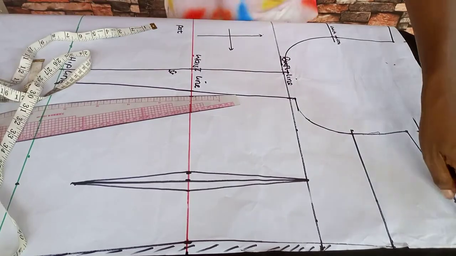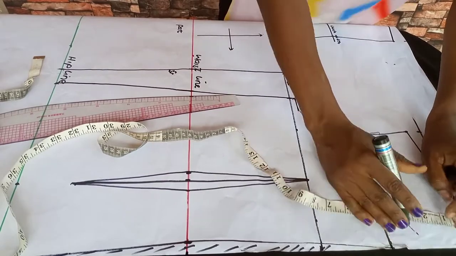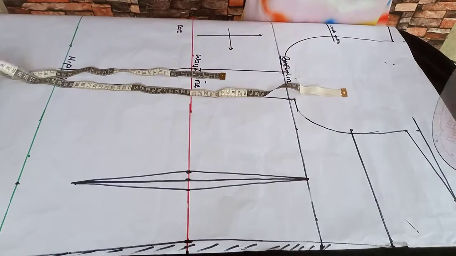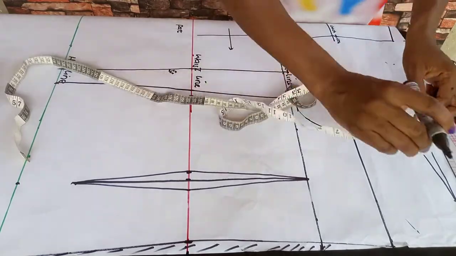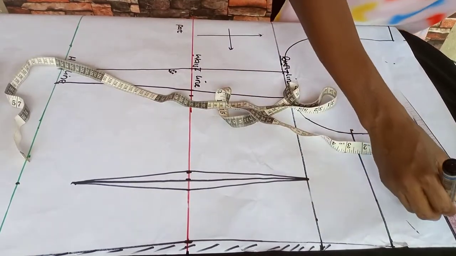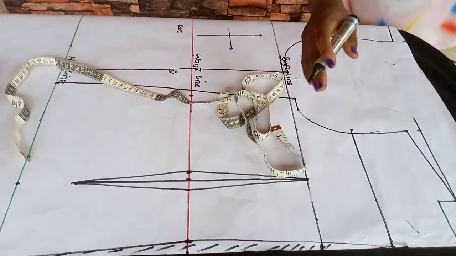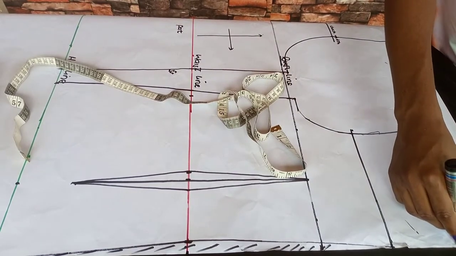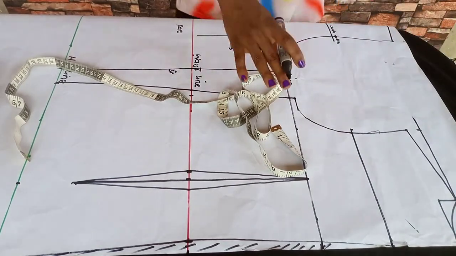Okay, then the next is the neckline at the back. I'll be using 1 inch. Some use 3/4, but I'll be using 1 inch down. You can watch the video again to understand. Sometimes you have to watch repeatedly in order to get the full picture. So I'll mark the waistline and the curve for the neckline. Okay.